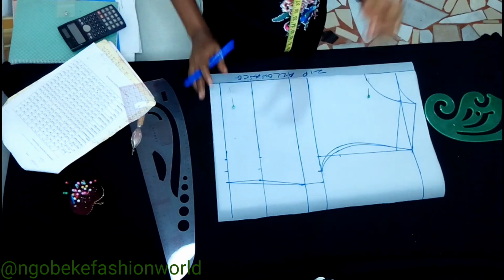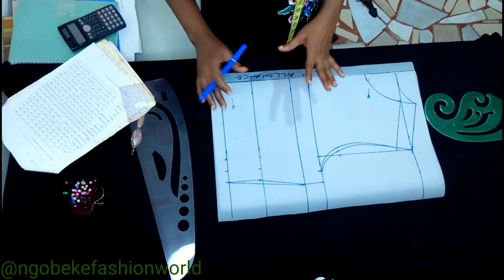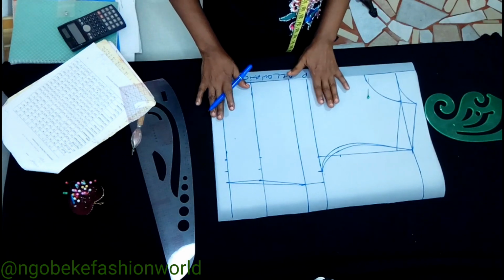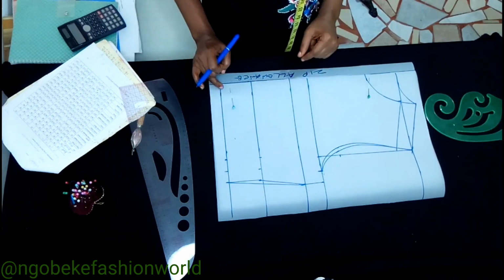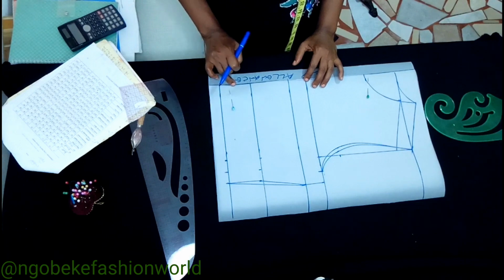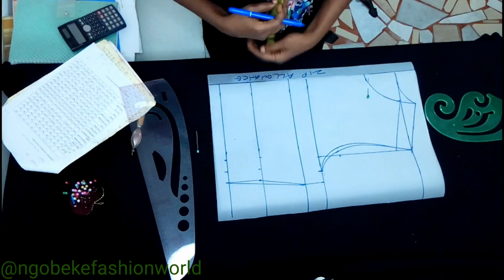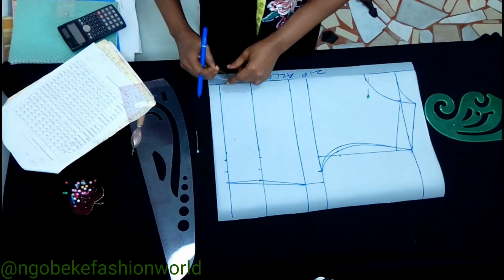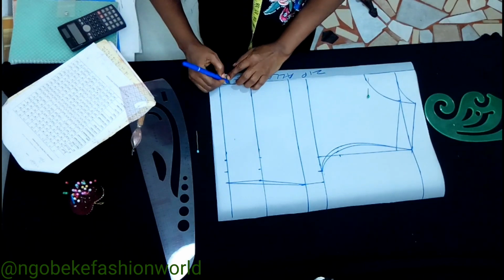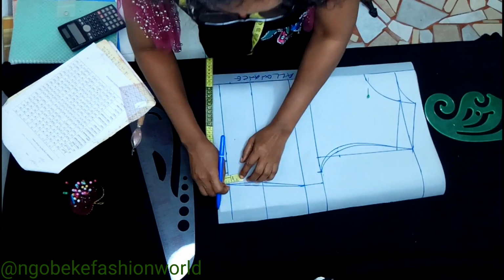It depends on who you are measuring. Our bodies are different, so in this case it is 1 inch more than the back length. So I'm going to measure 1 inch from the front length for the back. So we're going to mark it, 1 inch.